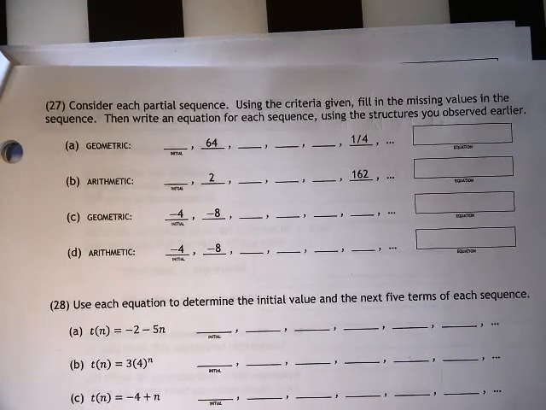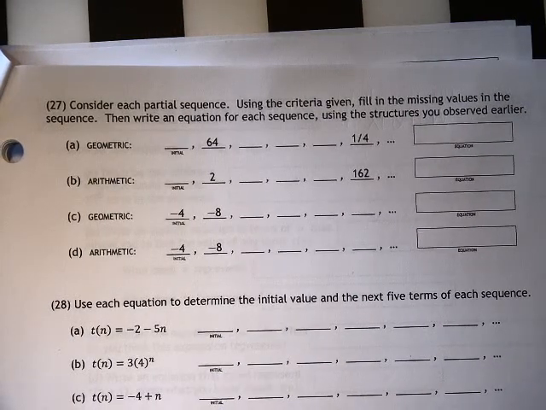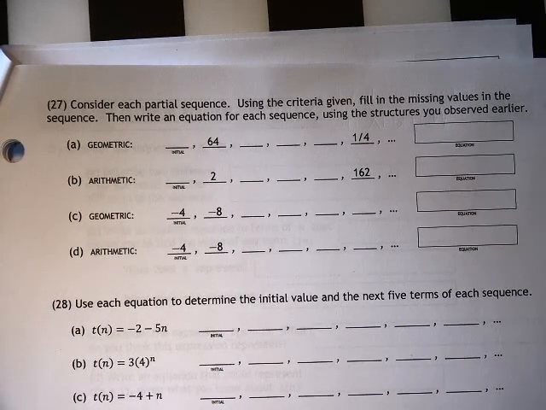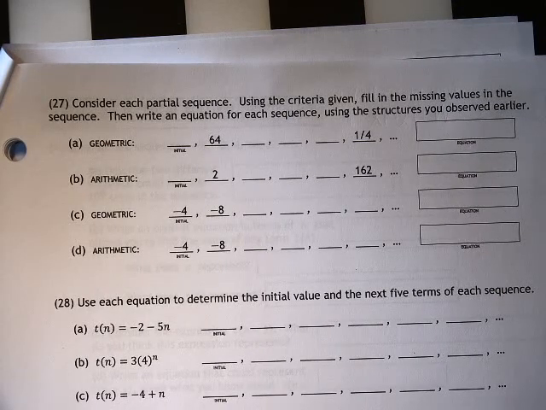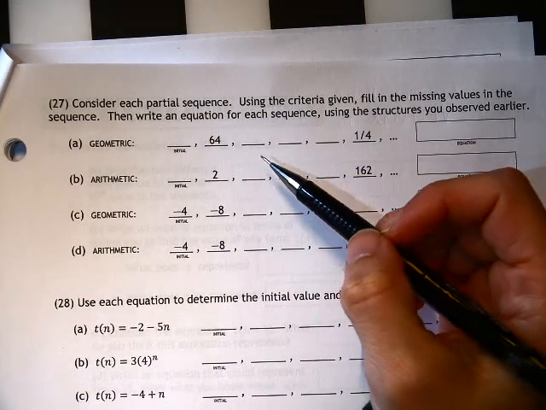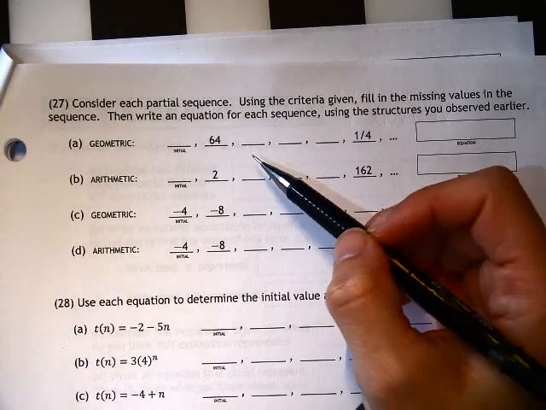Isn't 30 seconds just delightfully awkward when you're watching a video? Hopefully, though, you really did take enough time to think and find a pattern here, because there really is a pattern to this. And if you picked up on it, hopefully you found that to get from a 64 to a 1/4, you would have to divide, specifically divide by 4.